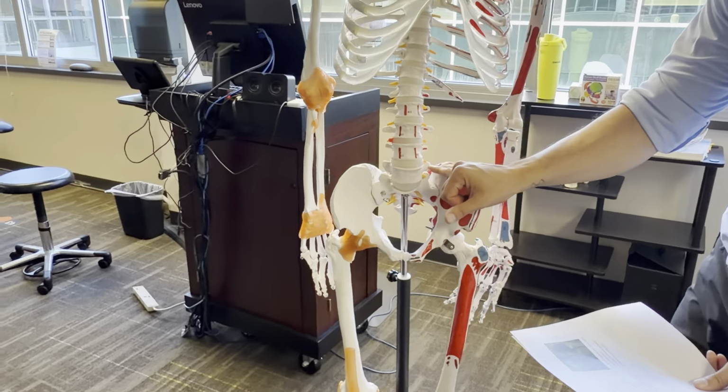Let's go to lateral. Ooh, lateral. Okay, this guy needs shoulder surgery. One second. All right, it's fixed.